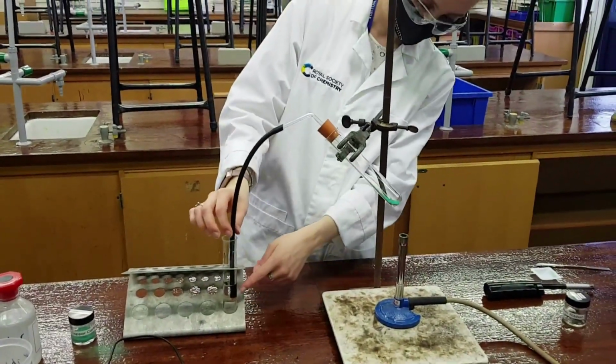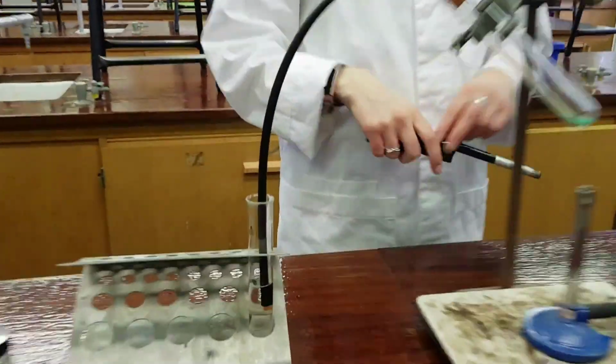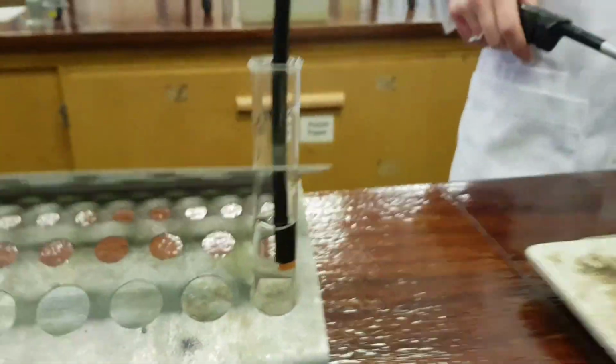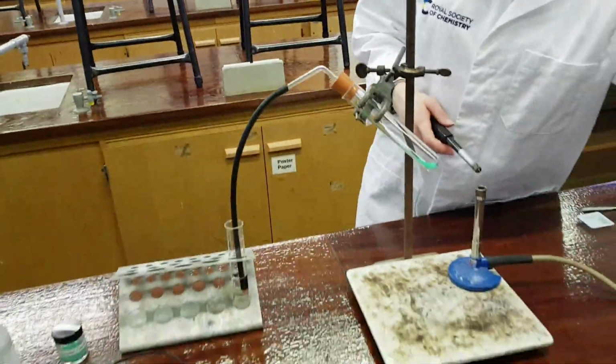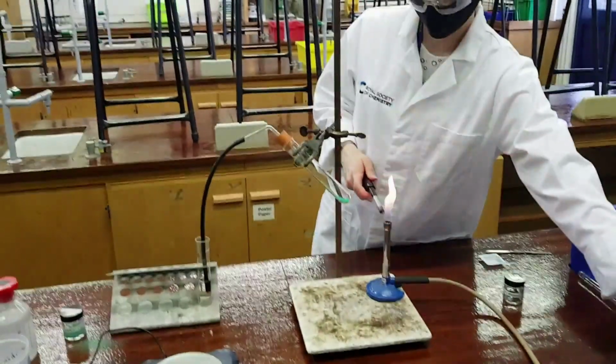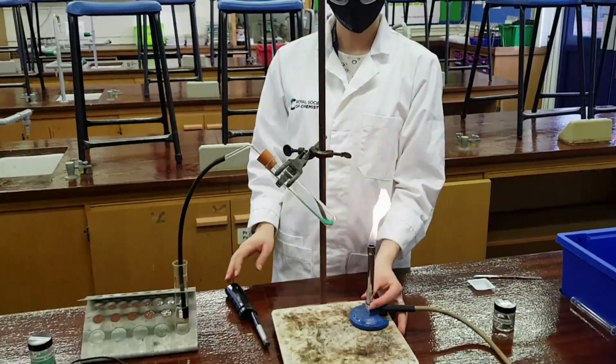Okay, so this setup looks good to me. The tube is in the lime water. We've got the copper carbonate in the Pyrex tube, and we're going to start heating. Now, we need to start heating very, very gently.